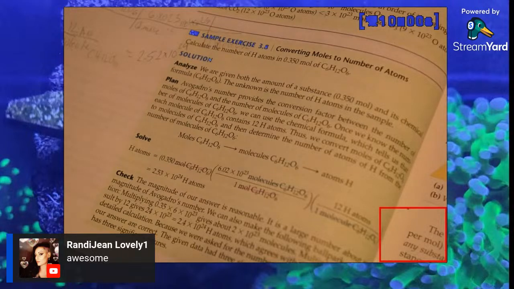When I plugged it in my calculator, I got 2.52 times 10 to the 24.